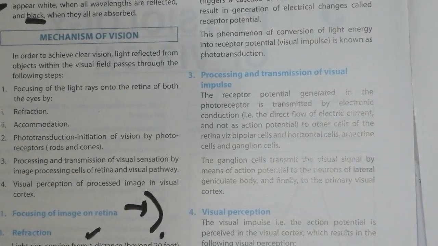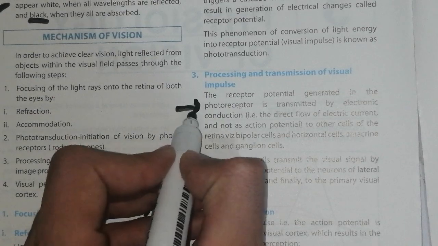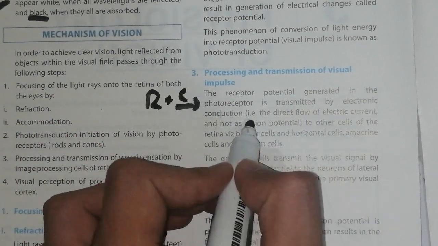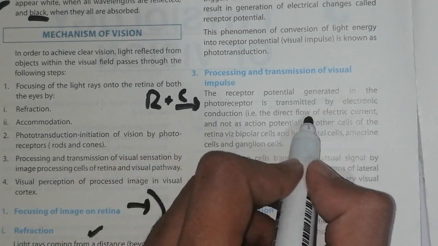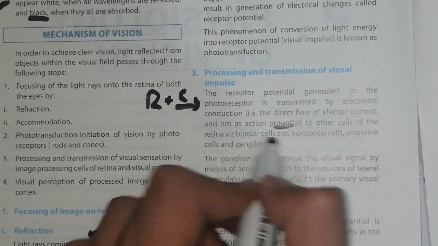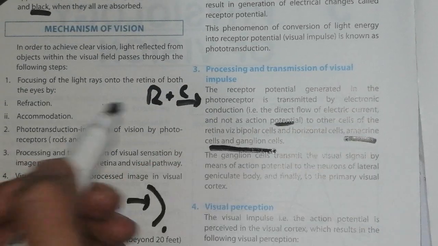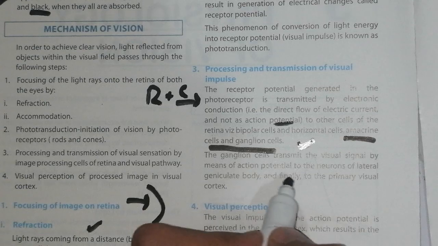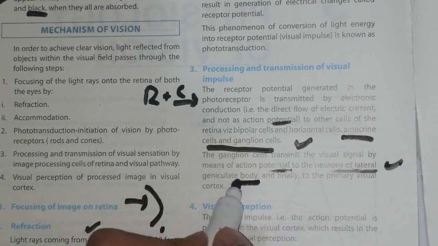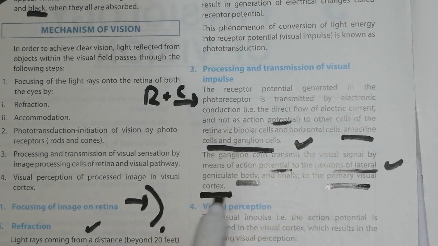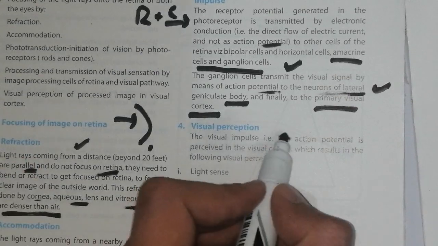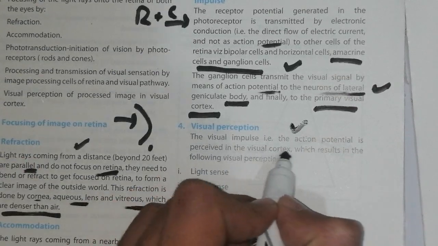Receptor potential generated in the photoreceptors, the rods and cones, is transmitted by electrotonic conduction, direct flow of electric current and not as an action potential, to the other cells of the visual pathway, the amacrine cells and ganglion cells. The ganglion cells transmit the visual signal by means of action potential to the neurons of the lateral geniculate body, finally the primary visual cortex. Then we have visual perception: the visual impulses, the action potentials, are perceived by the visual cortex.